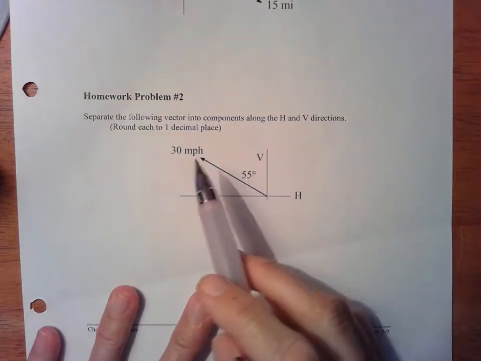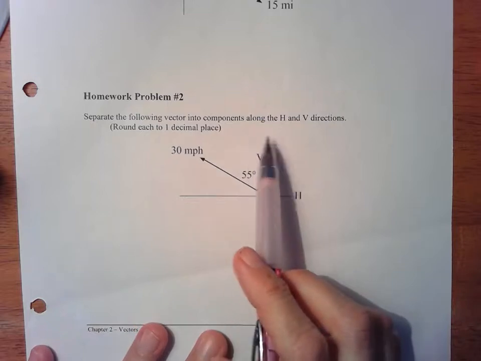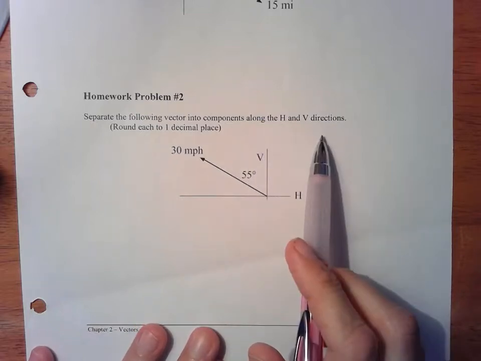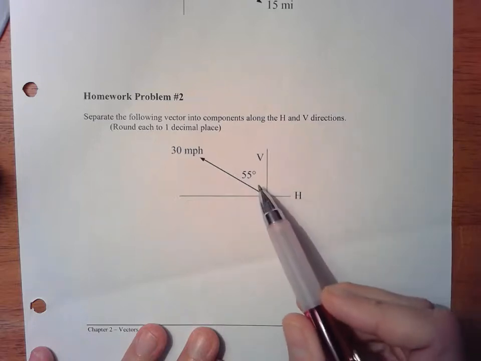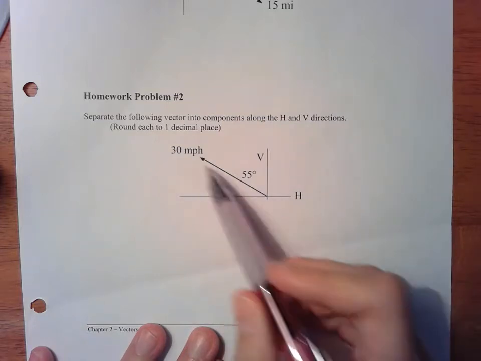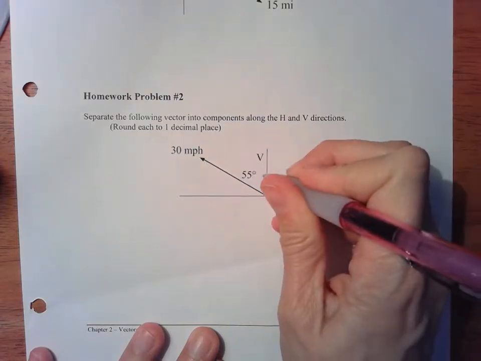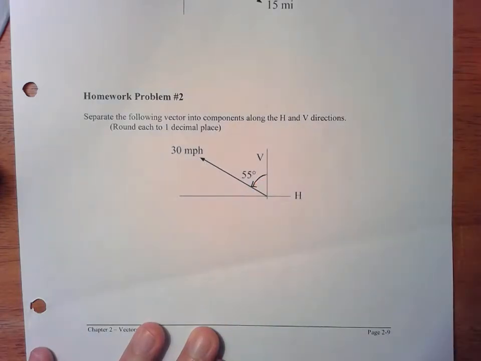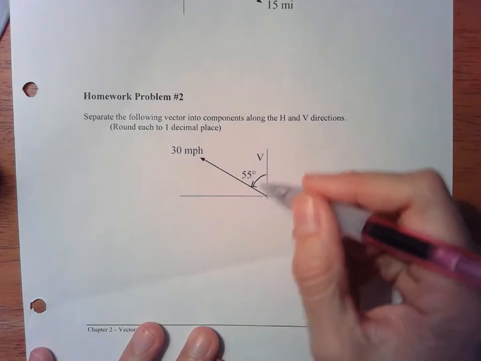Okay, homework problem 2. Now I'm going to separate the following vector into components, same thing, along the h and v directions, horizontal and vertical directions, and round my answers to one decimal place. So in this case, I've got an angled vector of 30 miles per hour coming off at a 55-degree angle from the vertical. So I'm going to go ahead and do my horizontal and vertical components around this angle.